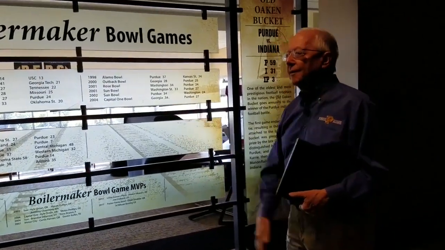Great facility, a lot of spirit coming out of here. So now we're going to make our way down the hallway actually to one of our luxury suites, and we'll see you right down there.